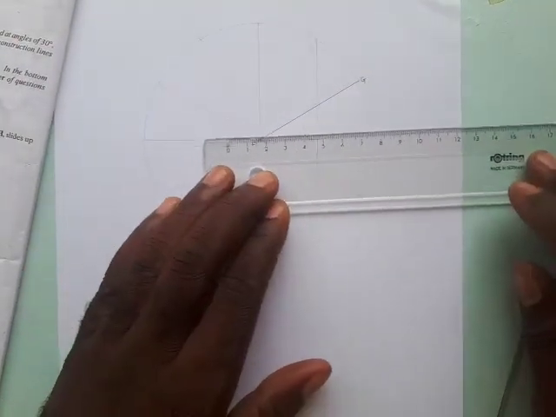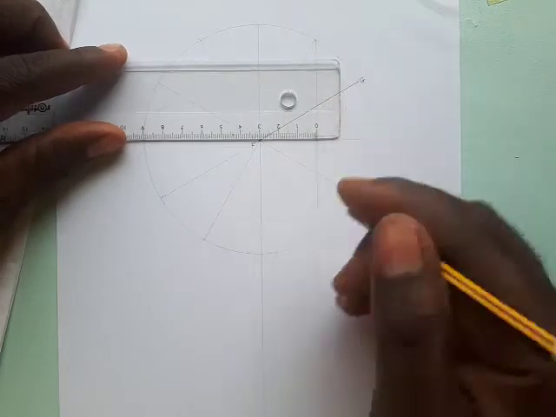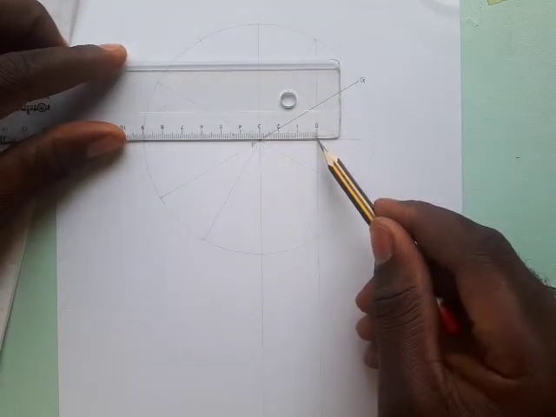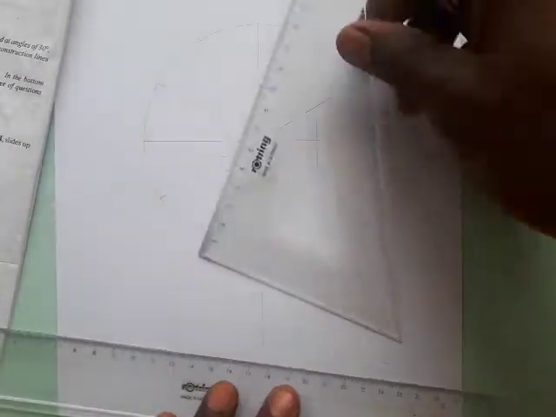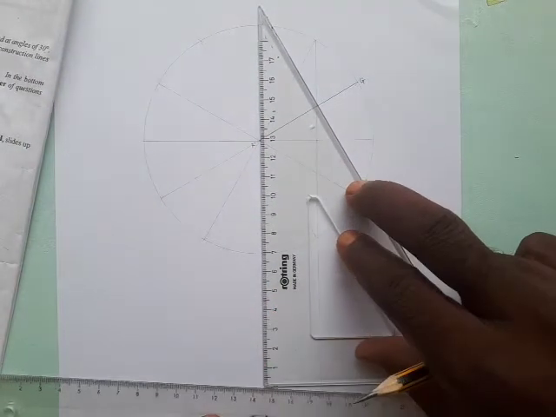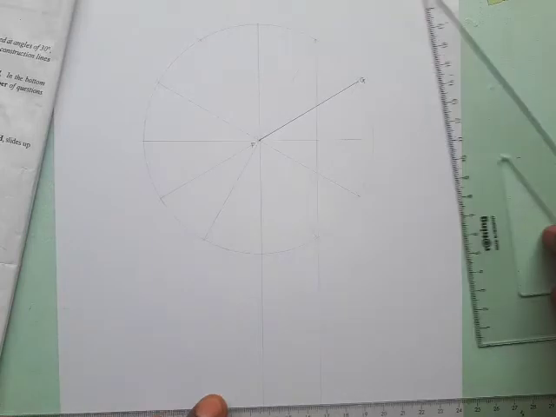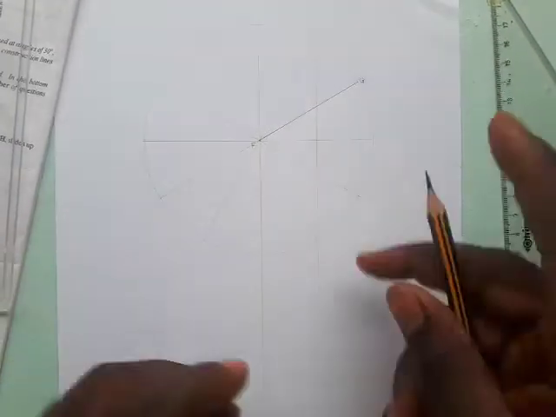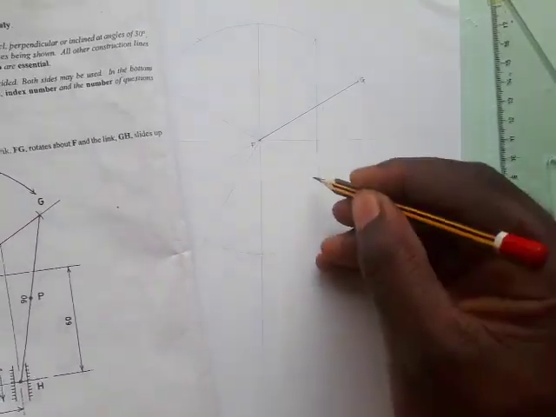So what I did was, after dividing my circle into 12 equal parts, I positioned my ruler and measured 30. When I got 30, I measured it along this line. So from here to here is 30. Then I aligned my set square with this straight line here, supported with my ruler, and I transferred it to this where I measured 30, and I drew a line down. I hope that's clear. Good. Now this is the line through which this point H will be sliding. So it will be sliding along this line up and down according to the question.